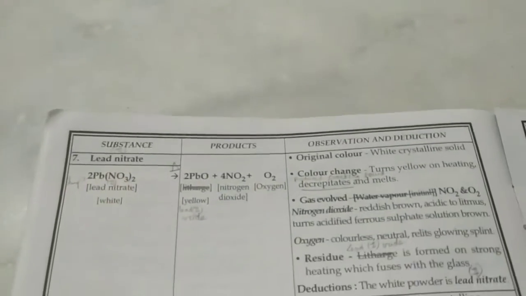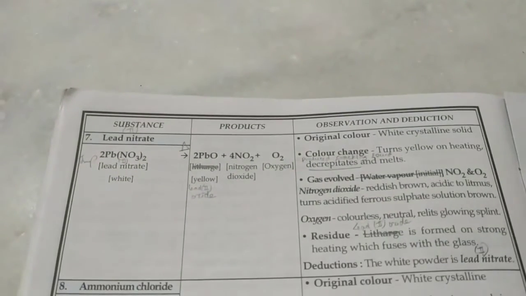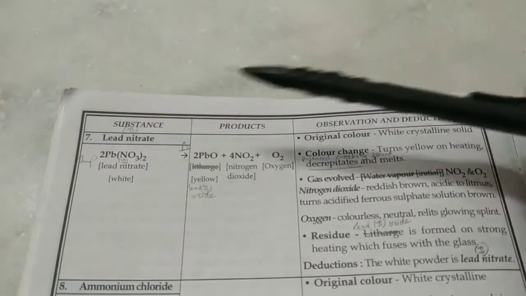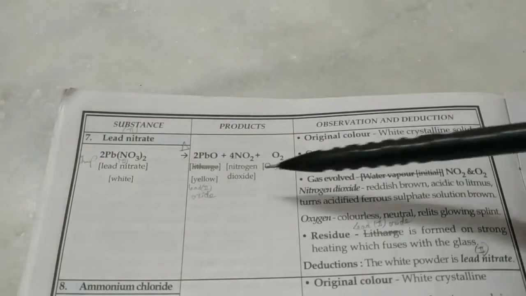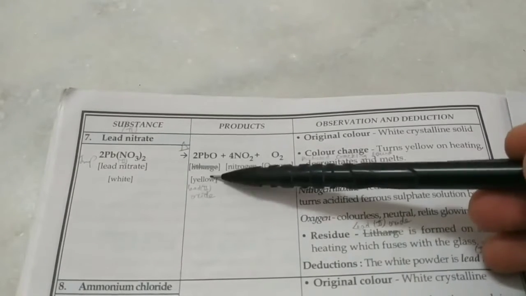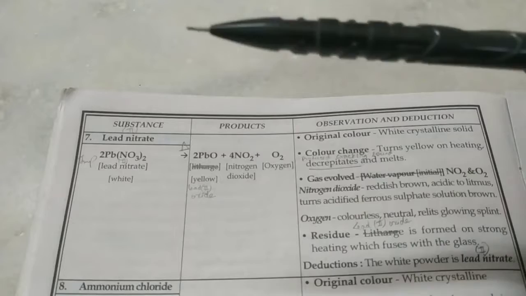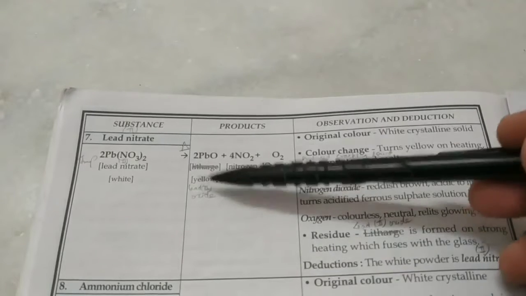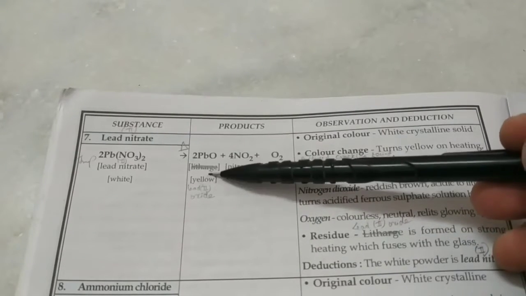When you do the exercise, you will get a very nice training of what kind of questions are asked and how to frame it. And my favorite, lead nitrate. It has 4 observations. Observation 1, it leaves a residue which is yellow when hot and yellow when cold. Unlike zinc oxide, which was yellow when hot and white when cold, this is yellow when hot and yellow when cold both. In fact, I would say buff yellow when hot and yellow when cold.